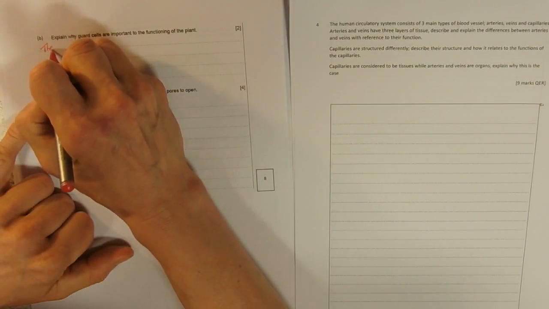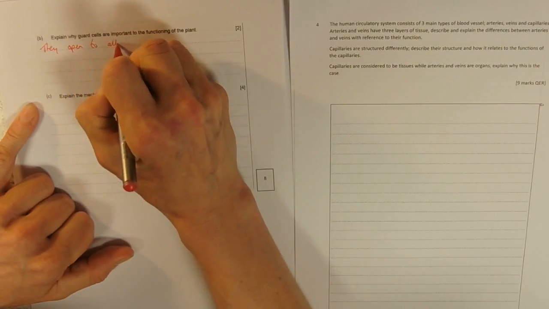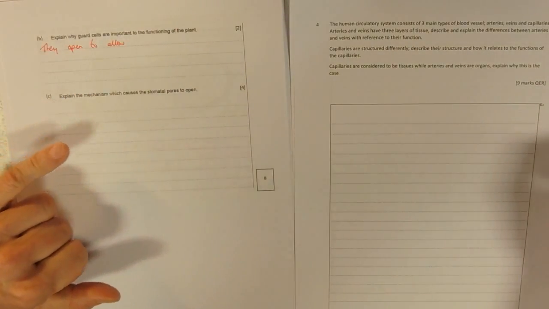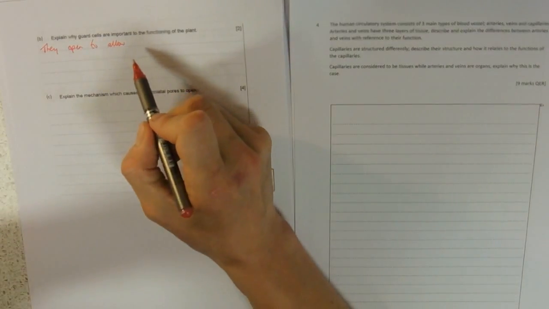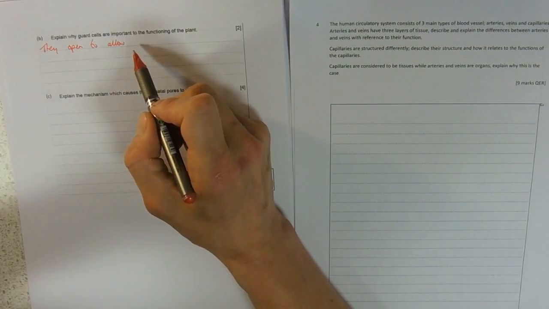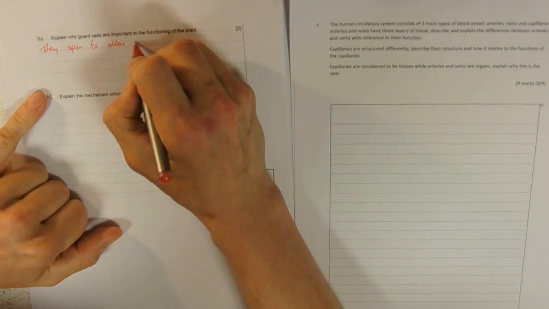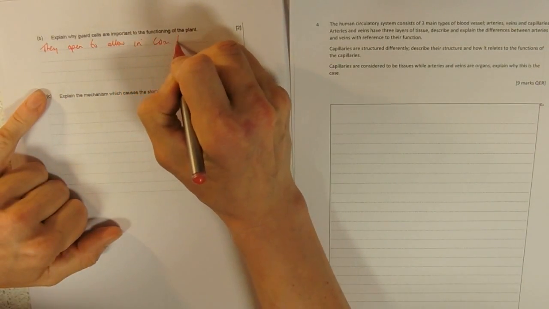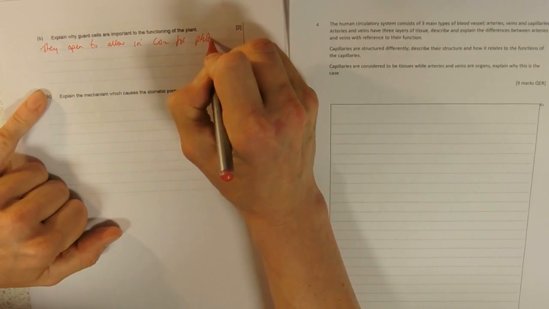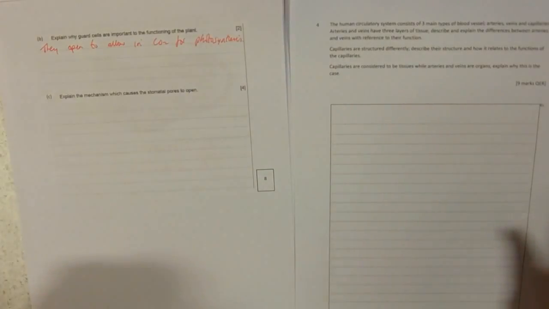So they open to allow something in or out, as anything that has got a hole in it does. And what does the plant want? Well, it photosynthesizes, so it wants CO2. So they open to allow in CO2 for photosynthesis. That's why the plant's leaves have got holes in them.